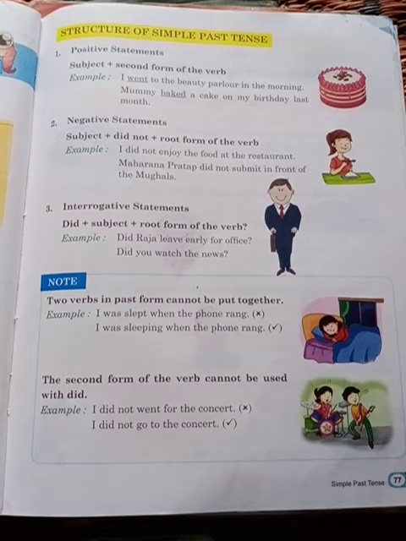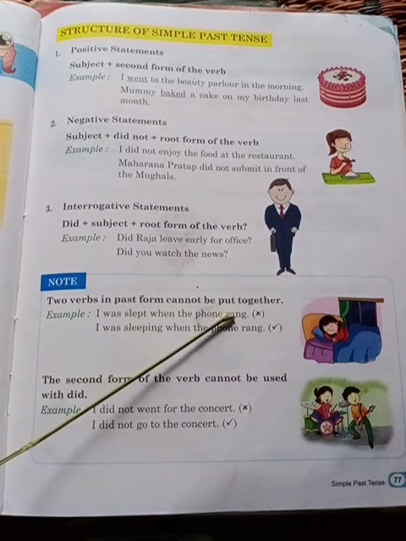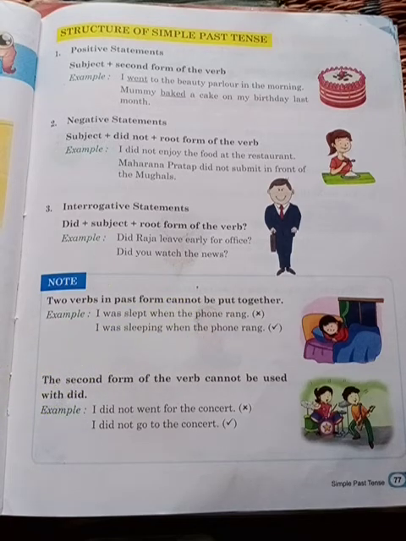Let us read what is given in the note. Two verbs in past form cannot be put together. Means, students, in a sentence we cannot write two verbs in past form. Like the example here, I was slept when the phone rang. This sentence is incorrect because here two verbs are in past form, slept and rang. It is incorrect. The correct sentence will be I was sleeping when the phone rang.